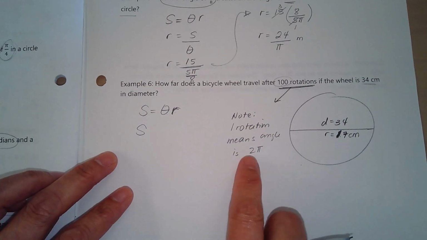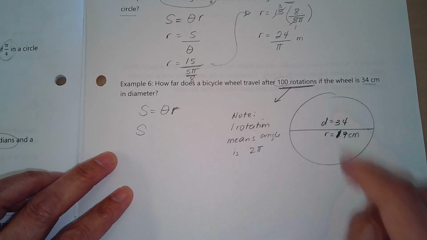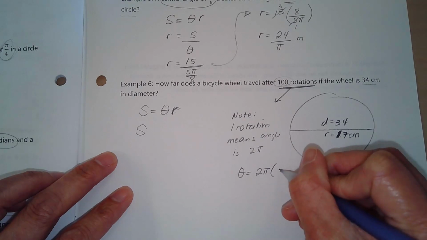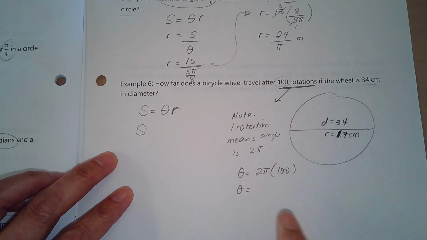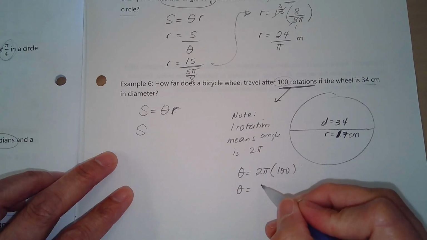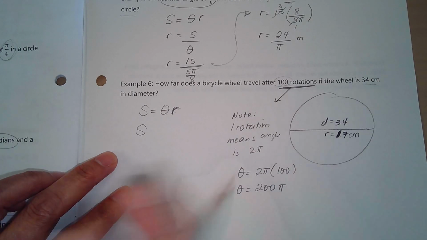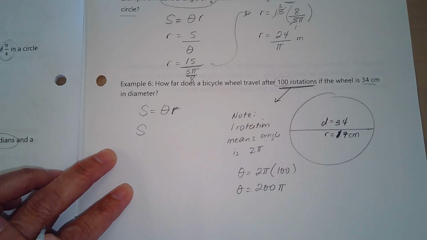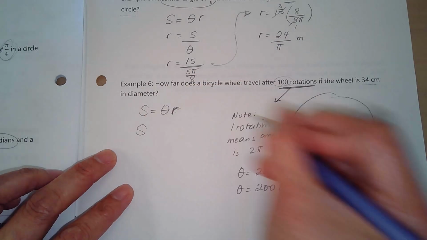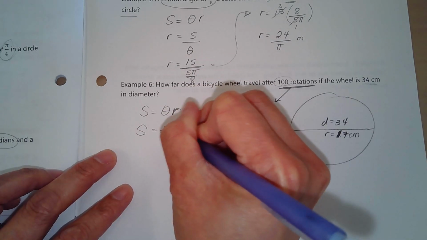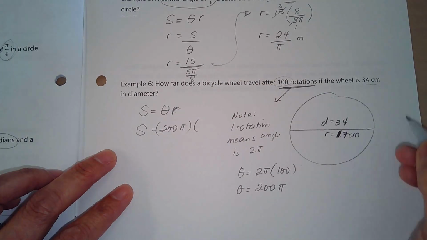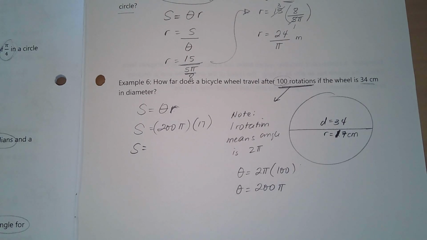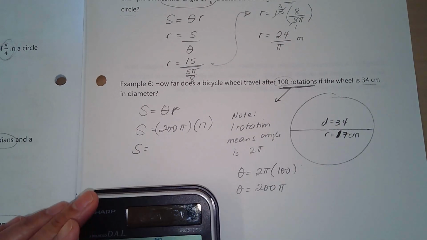So if there are 100 rotations, the angle must be 2 pi times 100. It's going to be 200 pi. So now we're ready, right? So S is equal to 200 pi times 17, because 17 was our radius. Okay, let's do that one.